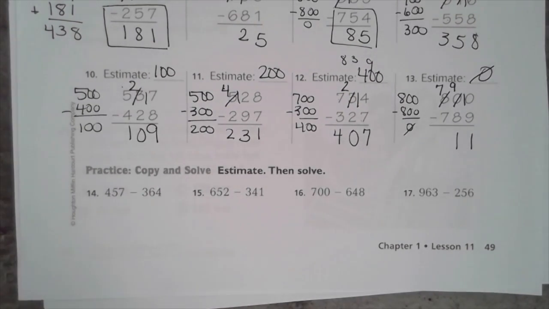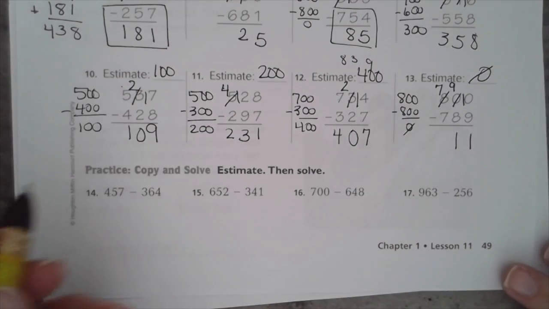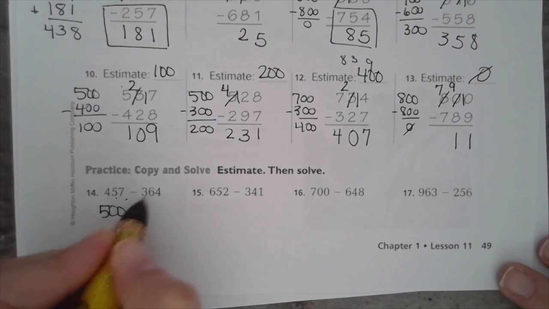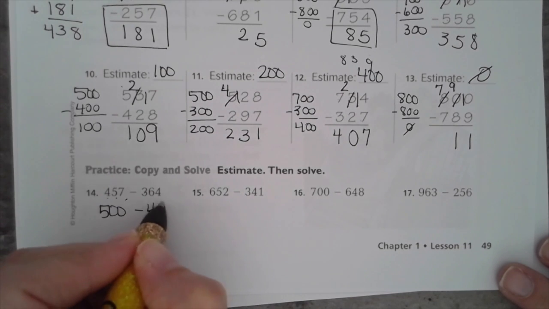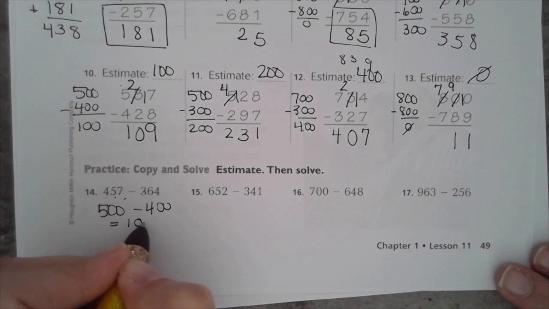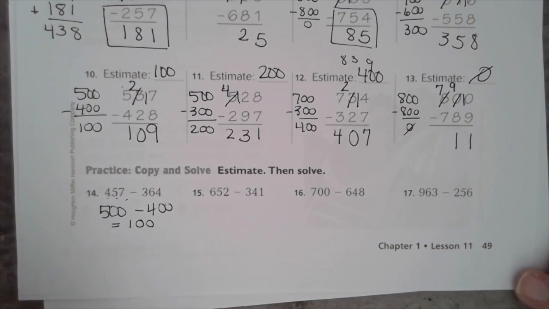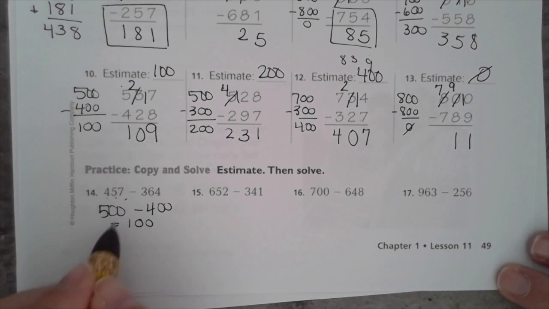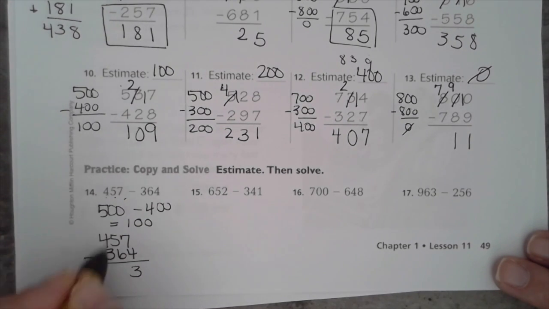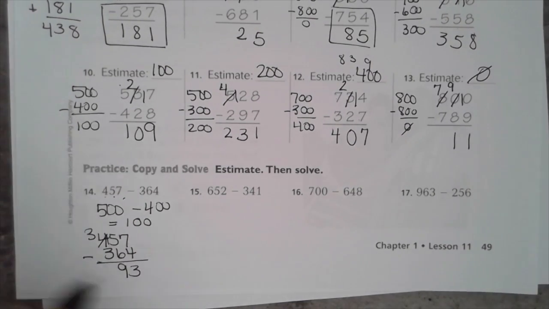All right, let's very quickly work through the rest of these together, and then you are ready to start your assignment. 457 rounds to about 500. 364 rounds to about 400. So that equals 100. It says then solve. Okay, so 457 minus 364. 7 minus 4 is 3. More on the floor. Go next door and get 10 more. That's 9. 93.